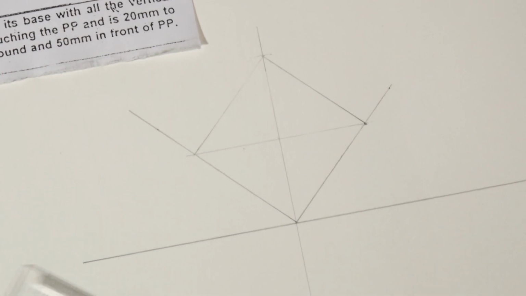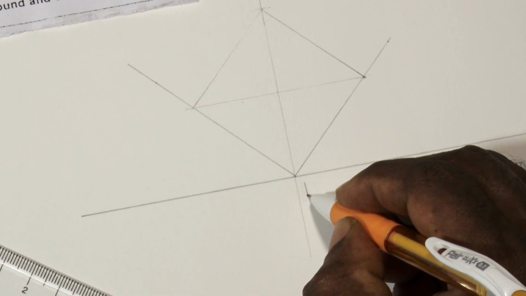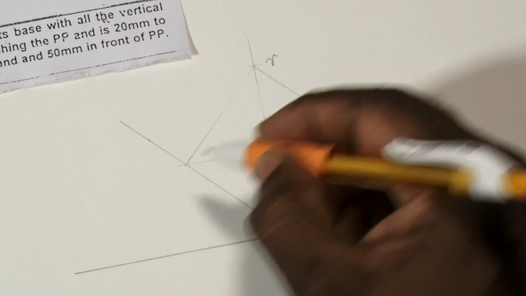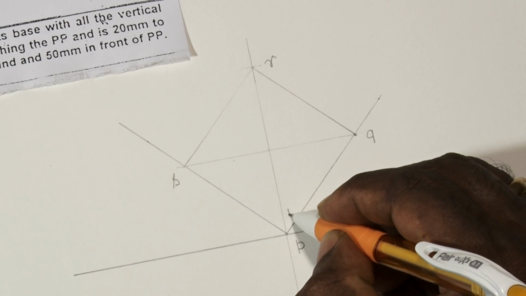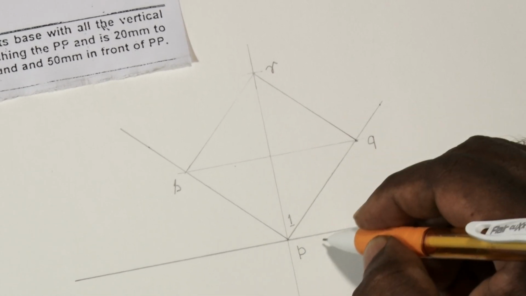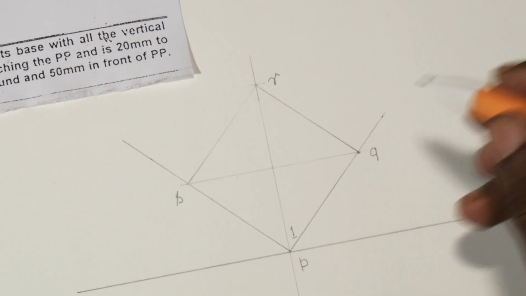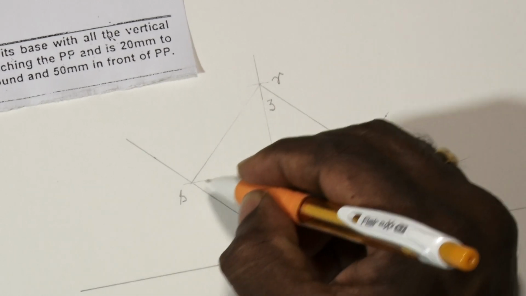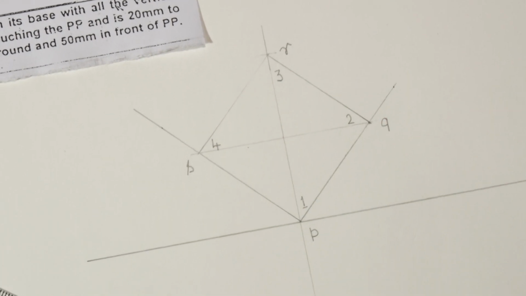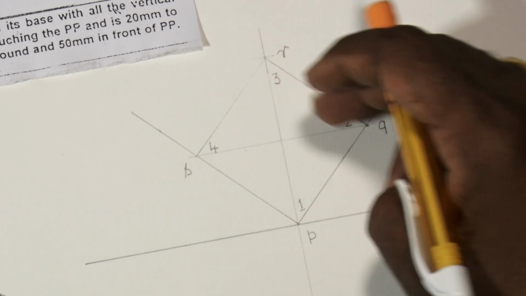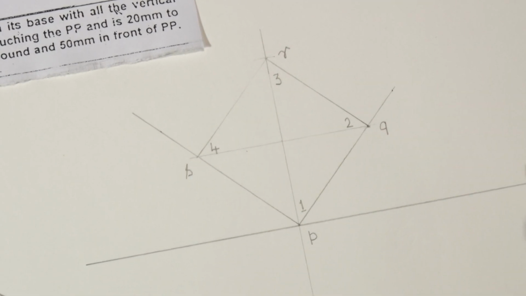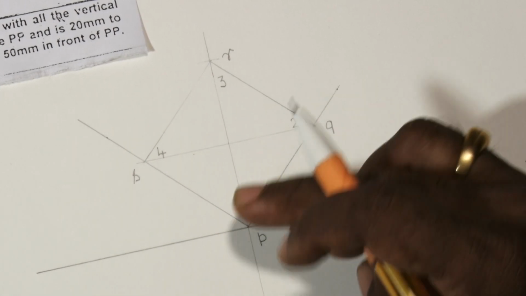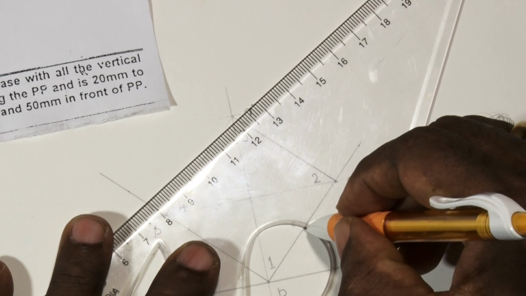We take the naming as P, Q, R, S, then 1, 2, 3 and 4. P, Q, R, S are the points at the top, and 1, 2, 3 and 4 are the points at the bottom respectively. So here is a square, the top view of the cube, touching the picture plane with one vertical edge, with all its vertical faces equally inclined to the picture plane, 45 degree on either side.